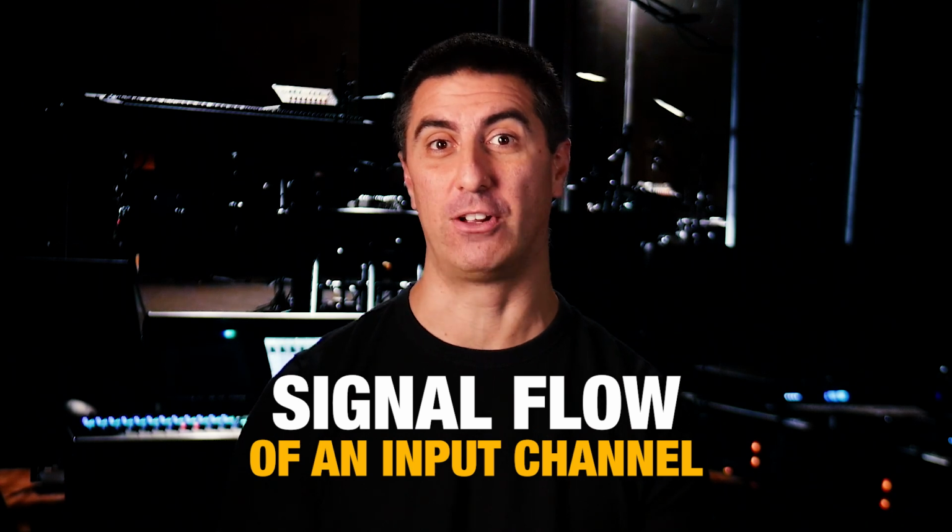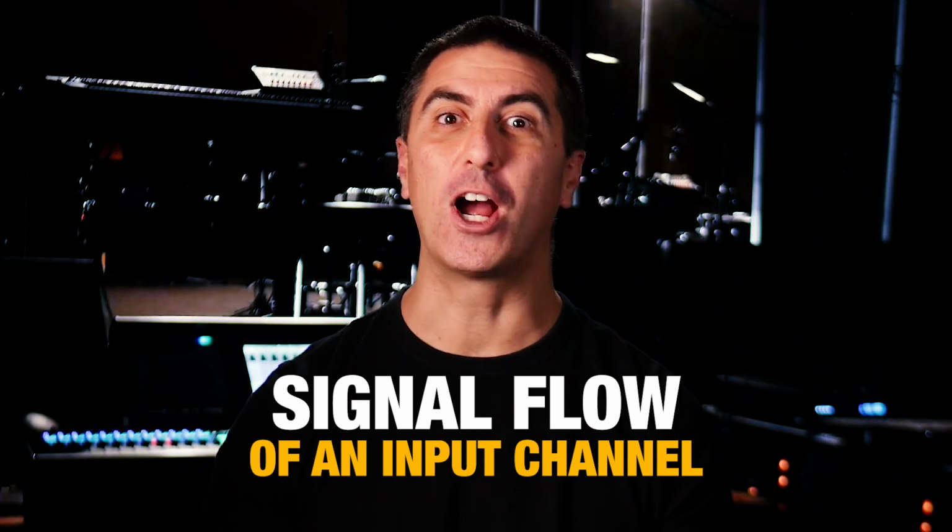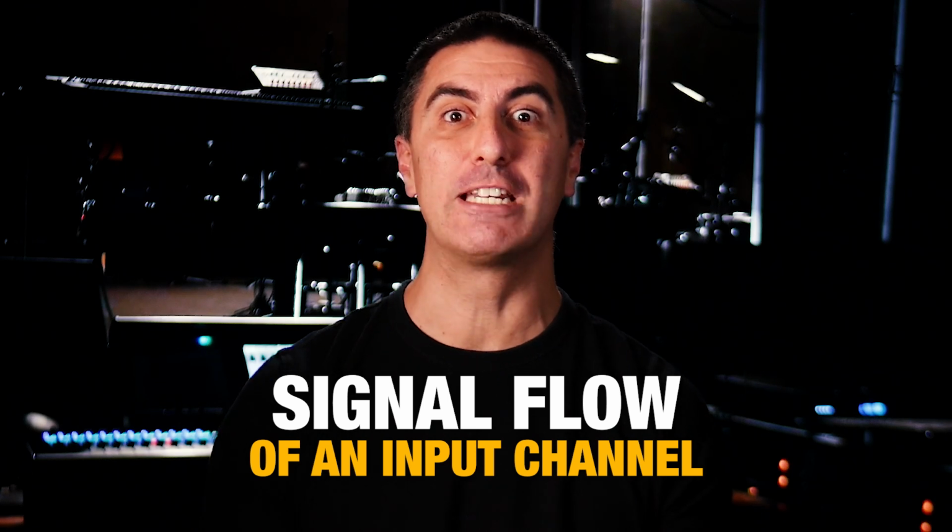Before we can really understand what's being sent to the monitors, you have to understand the signal flow of an input channel. This is the order in which different processors are applied to the signal at different points in the chain. And depending on your board, you might be able to send none, some, or all of that processing to your monitor mixer.